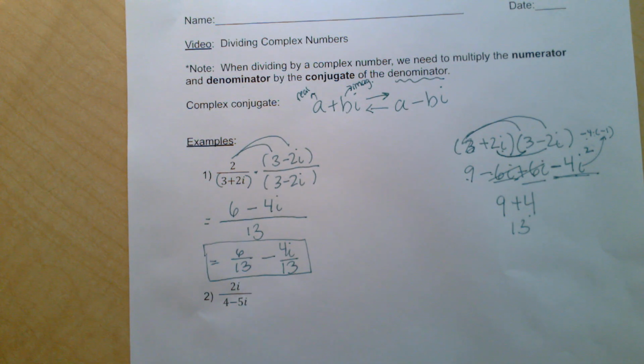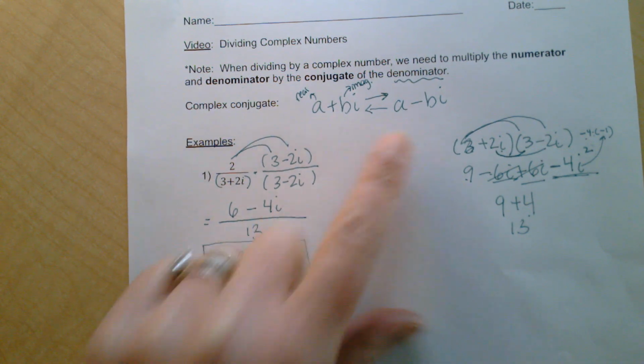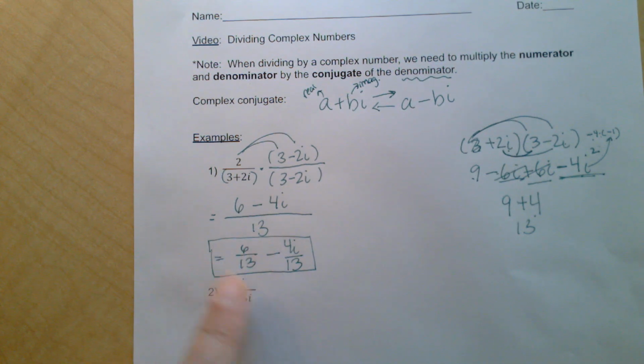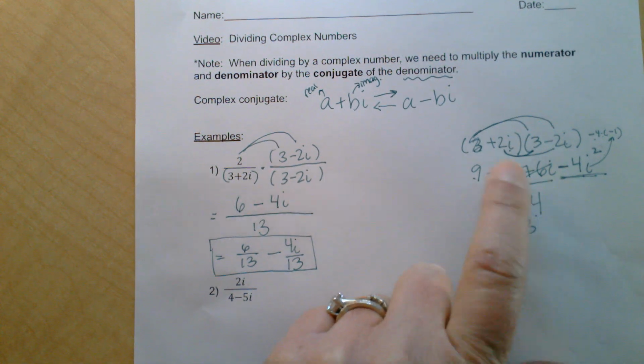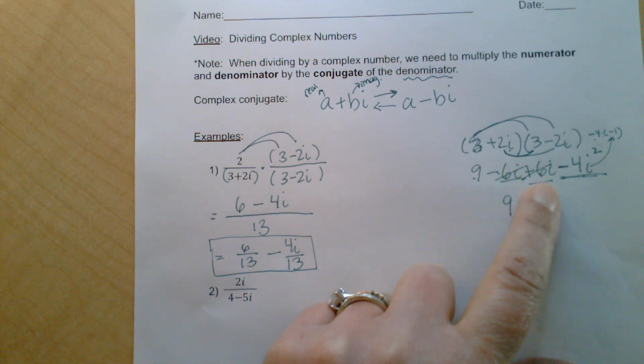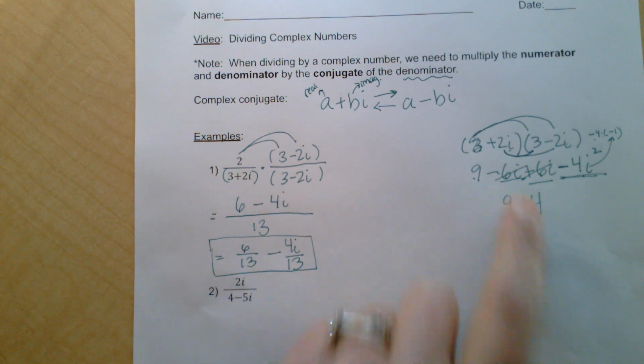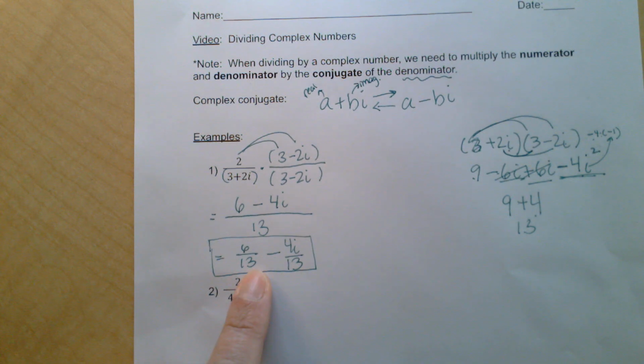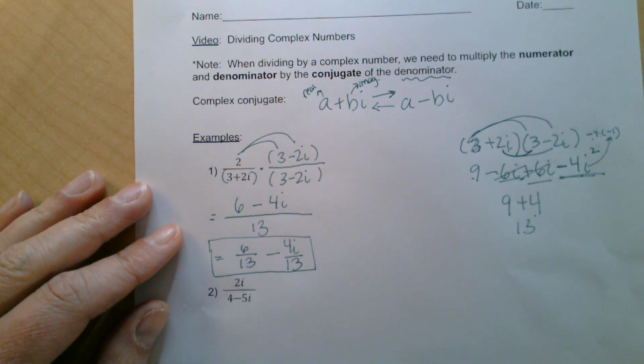So why do we have to multiply by the complex conjugate? Because in the denominator, we cannot have an i, and that's why we do it. It crosses the i out. We cannot have that imaginary number there, so it crosses that i out, so our denominator does not have an i in it. That's why we multiply by the complex conjugate.